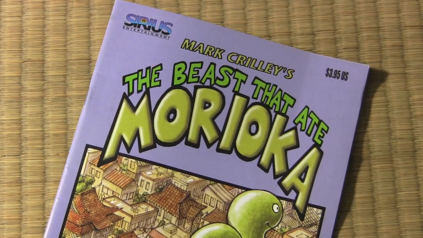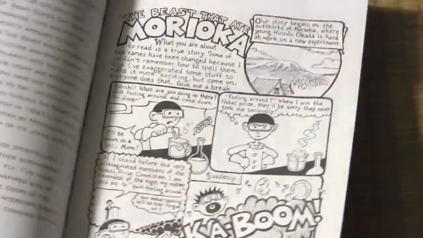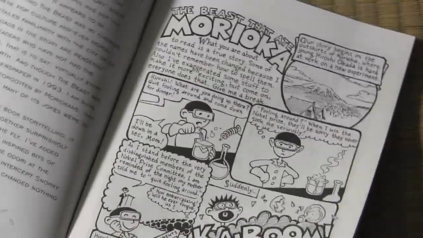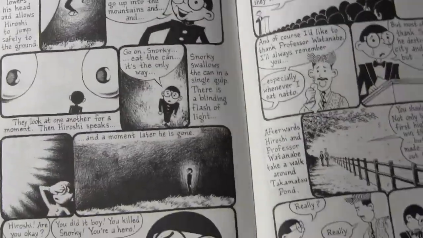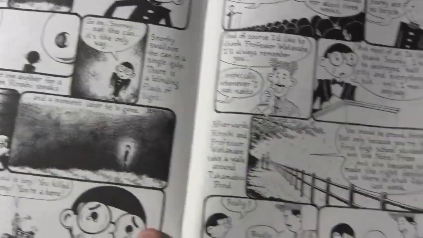And just to sort of wrap things up, I thought I would come back to The Beast That Ate Morioka, my very first story, where I pointed out that I didn't do much in terms of backgrounds as I began the story. But interestingly, as I reached the end of the story, I had learned the importance of backgrounds, and you can see me trying to create atmosphere with lighting and so forth.